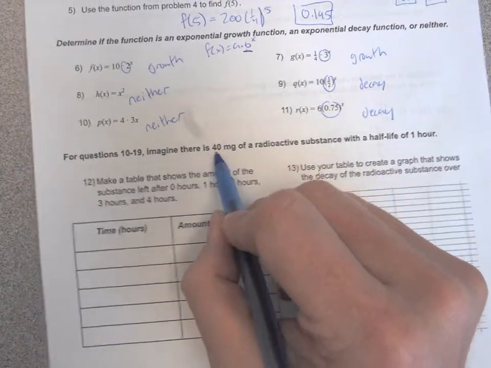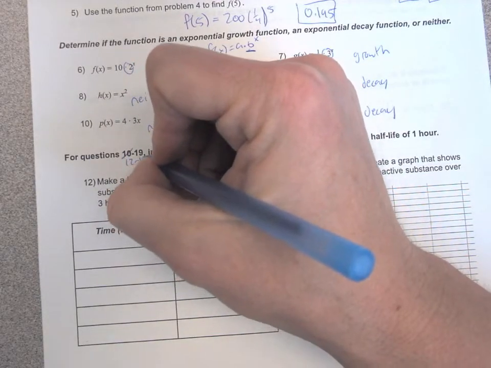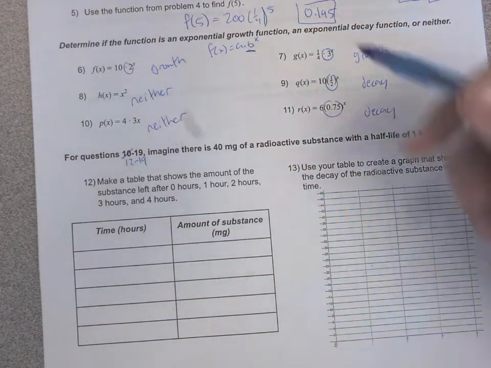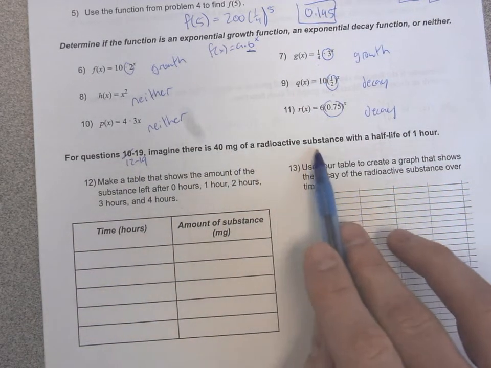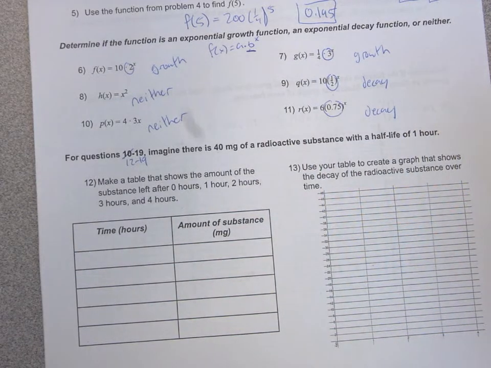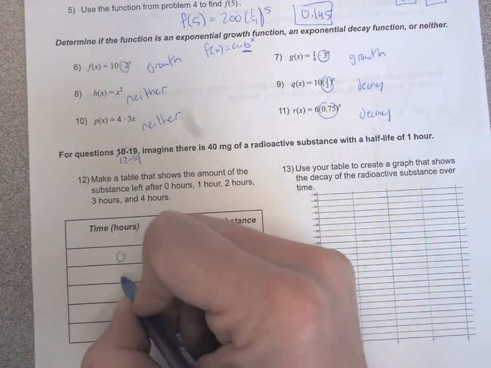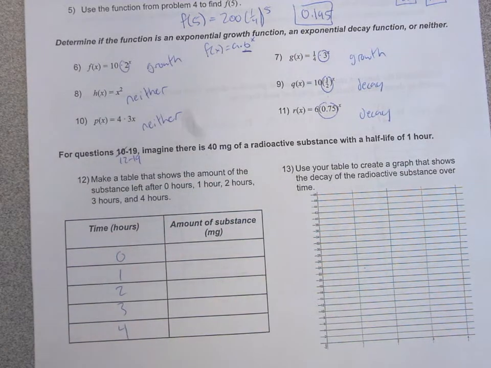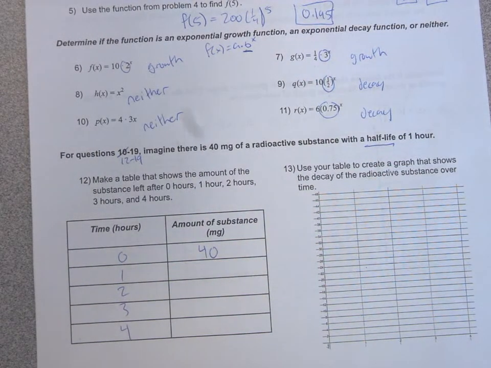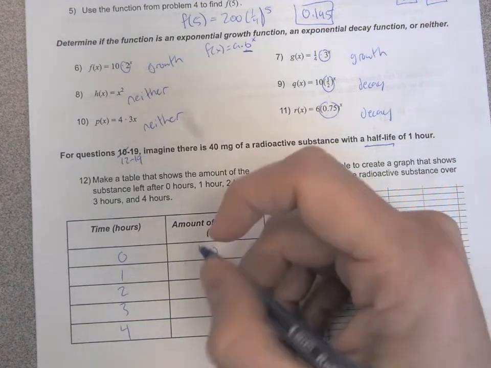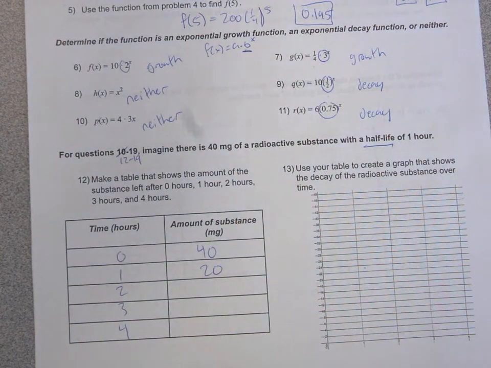Okay, so we have 40 milligrams. Also, sorry, this should say 12 through 19, because I added a couple problems and forgot to change that. But we have 40 milligrams of a radioactive substance with a half-life of an hour. So here's time in hours. We want to go 0 hours, 1 hour, 2 hours, 3 hours, 4 hours. Okay, and if no time has passed, we still have our initial amount, which is 40 milligrams, because nothing's happened yet. But after 1 hour, we've halved, right? Half-life means we're halving. So after 1 hour has gone by, we have half of what we started with, okay?